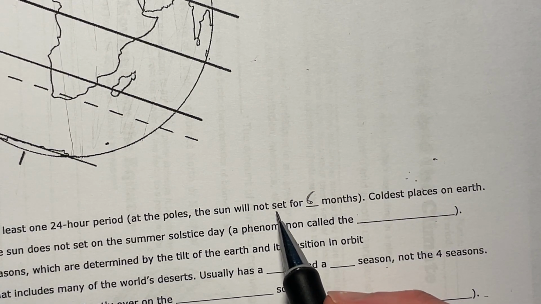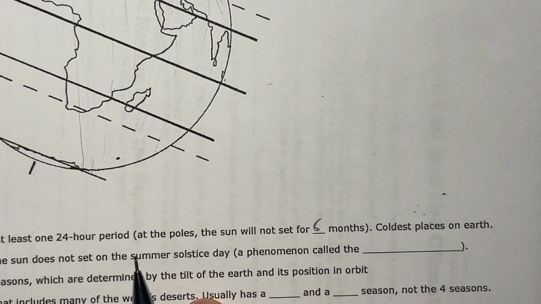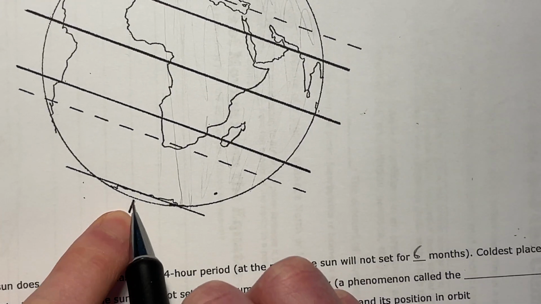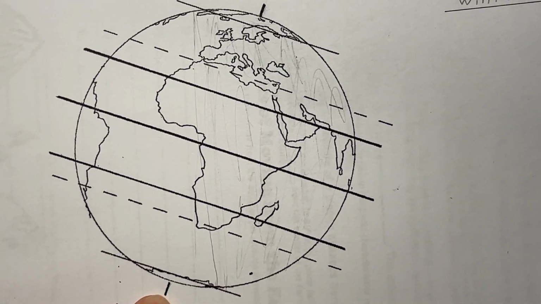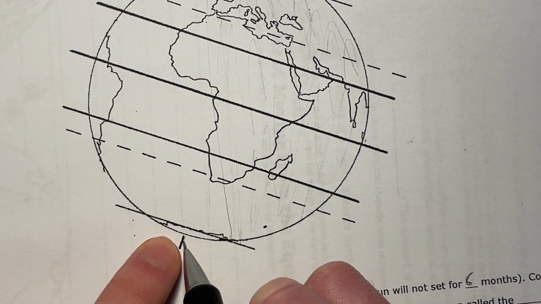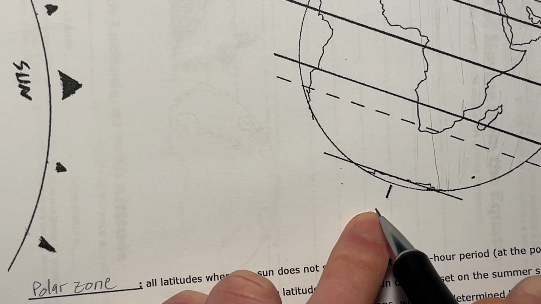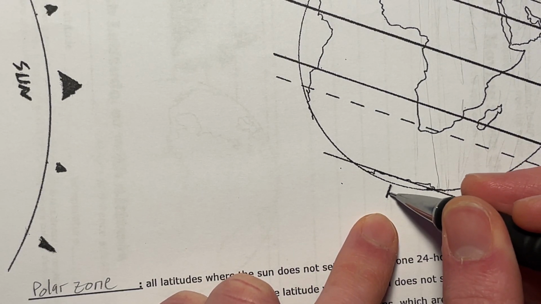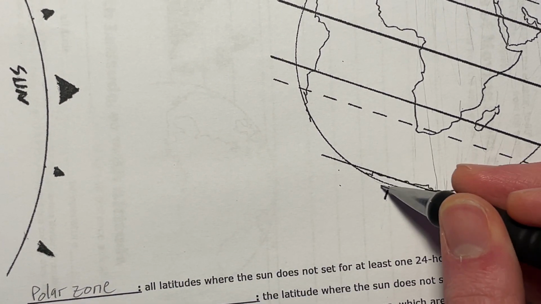So for 6 months of the year, the sun is up, and for 6 months of the year, the sun is gone, whether or not it's pointed towards or away. And because it spends 6 months of the year outside of the sun and it's so indirect, it actually ends up being the coldest place on Earth. Even though the southern hemisphere right here is pointed towards the sun and is going to be experiencing a 6-month day, because that light is going to be kind of indirect along the sphere, it's still going to be pretty cold.